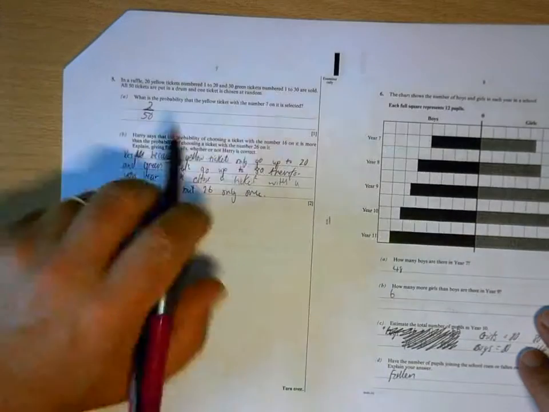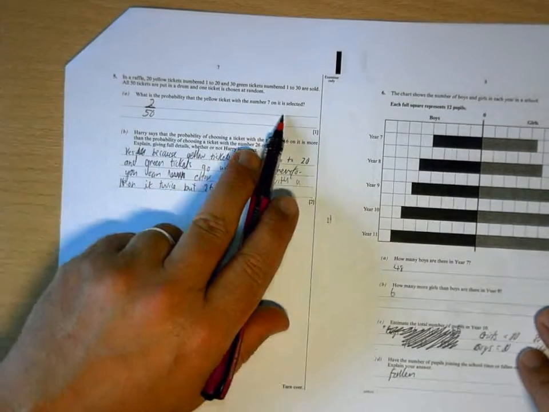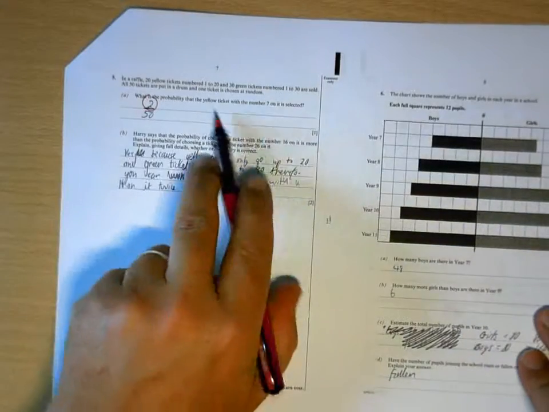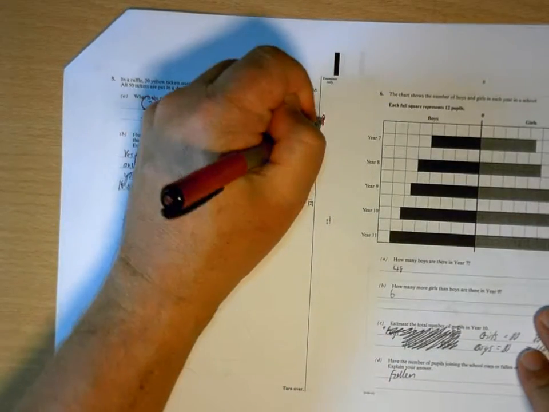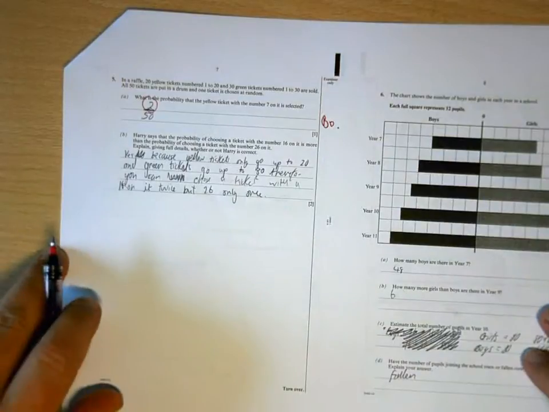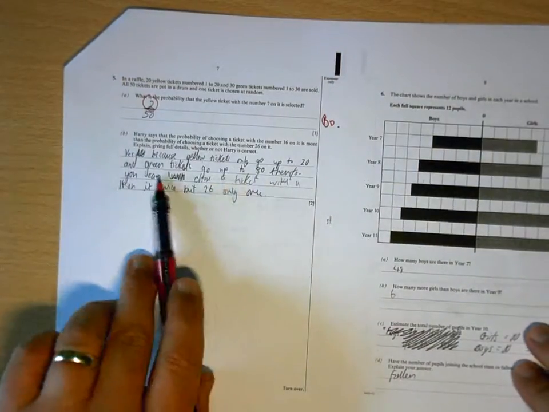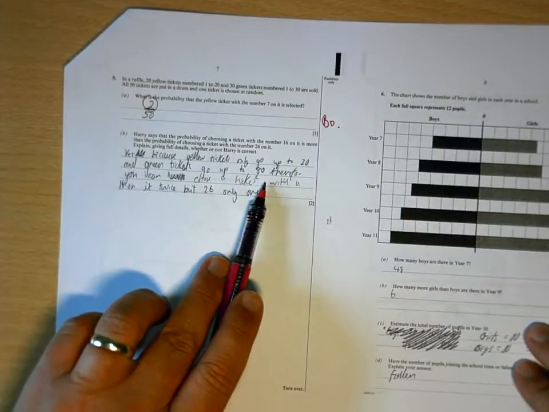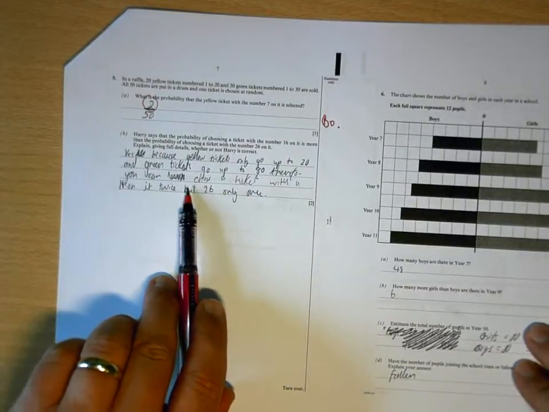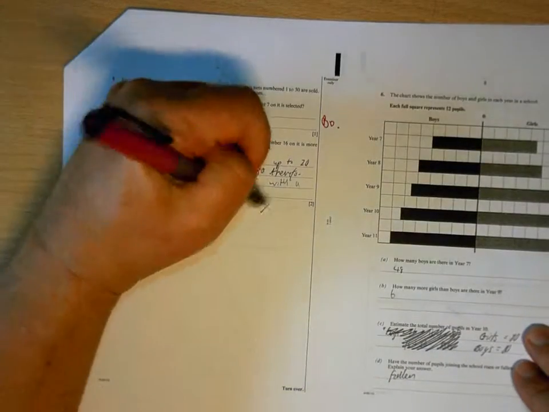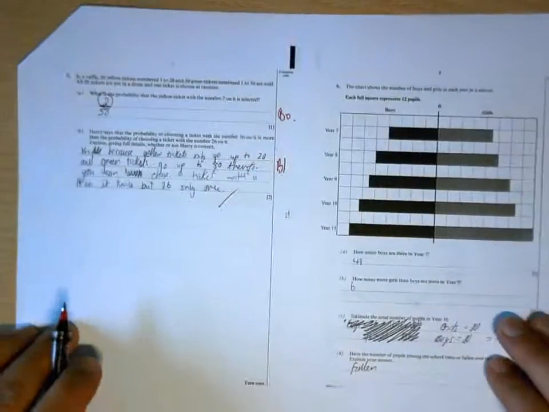Next question. The probability that the yellow ticket with the number 7 on it is selected is not 2 out of 50. There is only one yellow 7, so you don't get that mark. Is he correct? Yes, because the yellow tickets only go up to 20 and green tickets go up to 30. Therefore, you can choose a ticket with a 16 on it twice, but 26 only once. Well done, that's really good. That's a perfect answer.